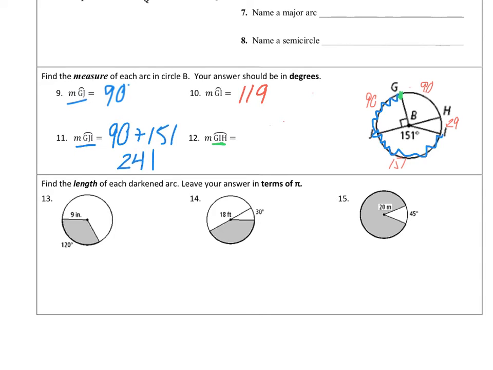So instead, what I'm going to do, because I don't want to overlap, is I'm going to take the long route to go from G to I. And then I'm going to go from I to H. Now, in this case, I'm almost covering the entire circle. This is definitely a major arc. So what I'm going to do instead is do 360 minus, and I'm going to take out this one arc that I'm not using, 90, which leaves me with 270.